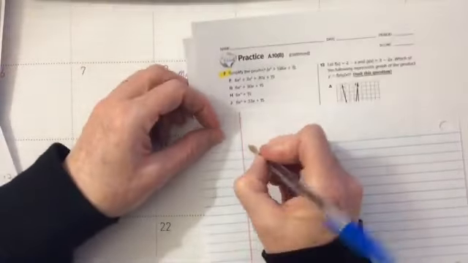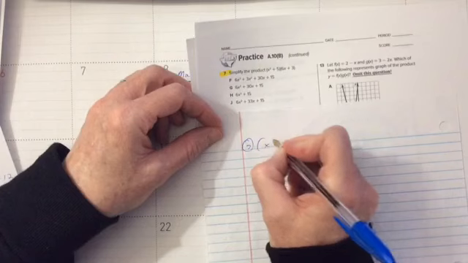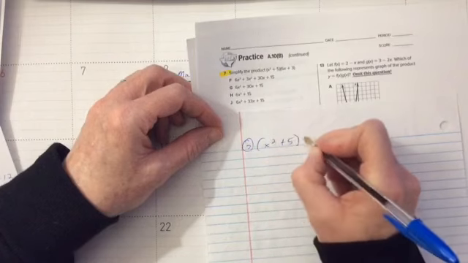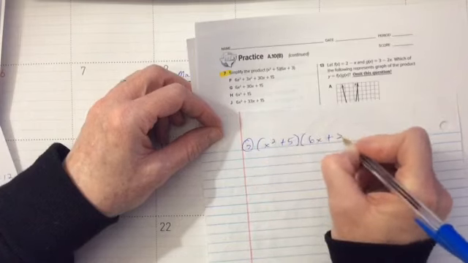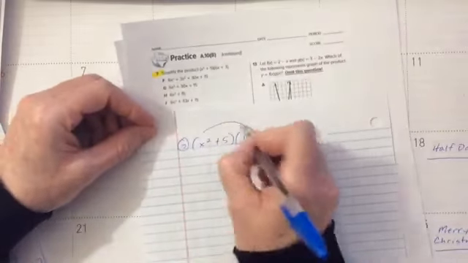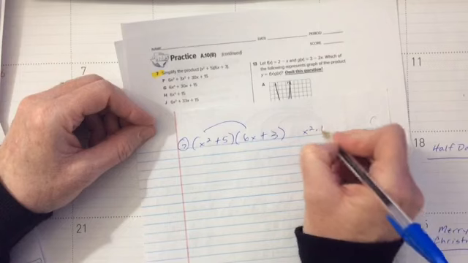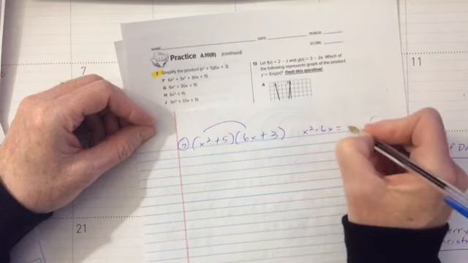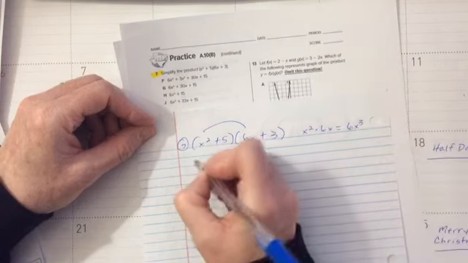Almost finished. A couple more. Number 7 says simplify. So let's do that. I'm going to rewrite the problem. x squared plus 5 times 6x plus 3. And I'll do the math over here. So we have x squared times 6x, and that will give us 6x to the power of 3.